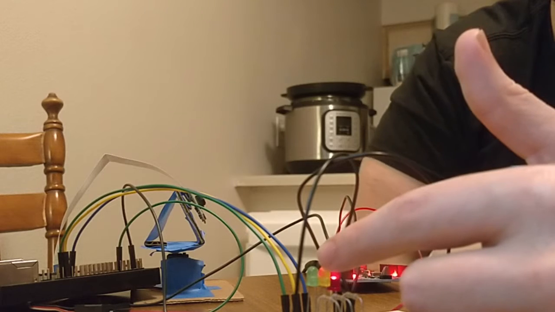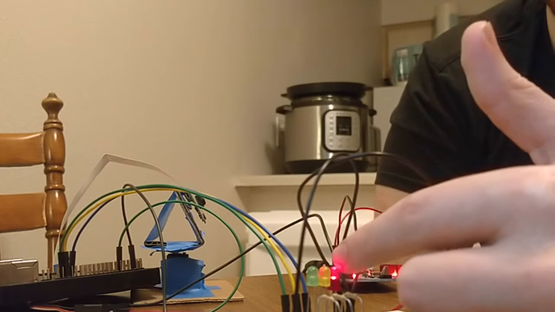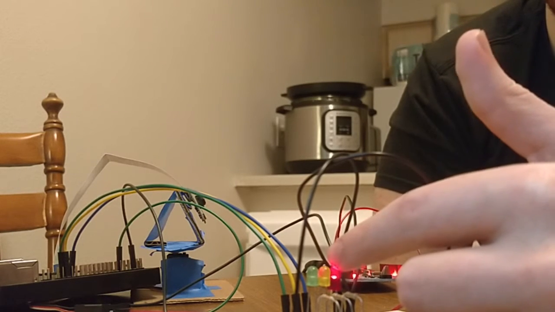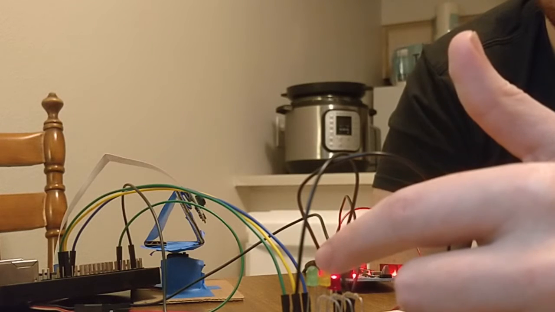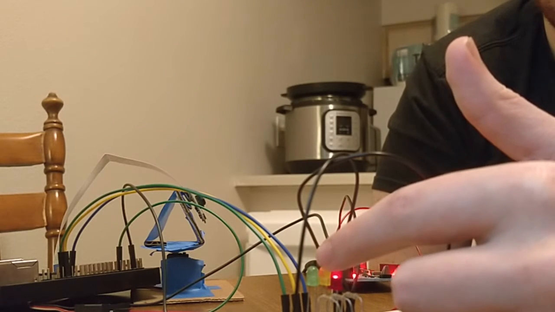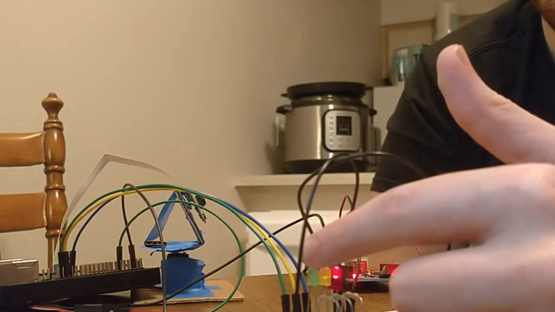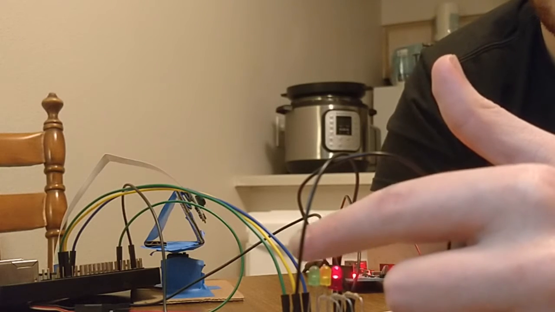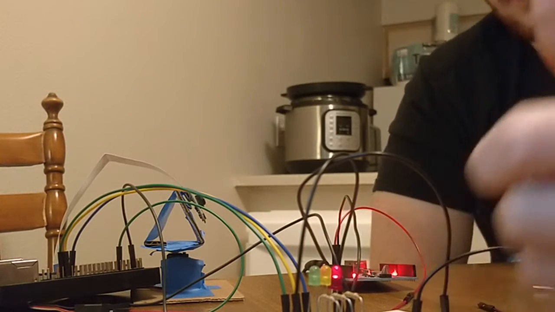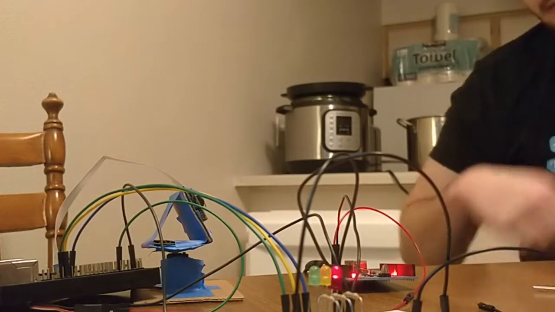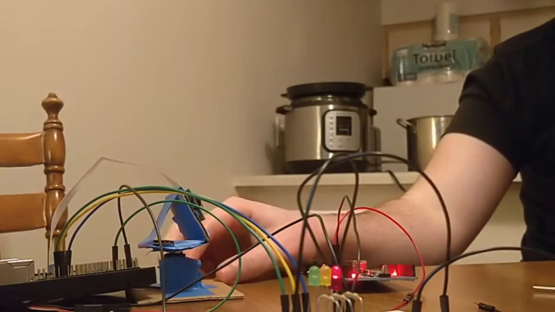Yellow means it's moving to its position. Red can also mean that the bounding box is outside of the square. Yellow means it's moving to the position of the bounding box that it sees, and green means it's found its object and is currently on position with it. And if we move back, we allow the camera to sort of track our position.